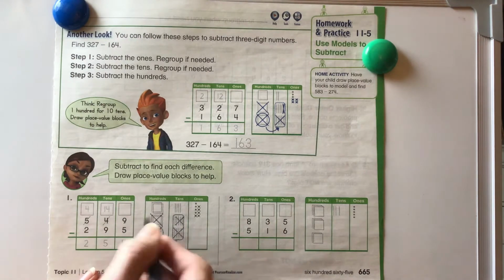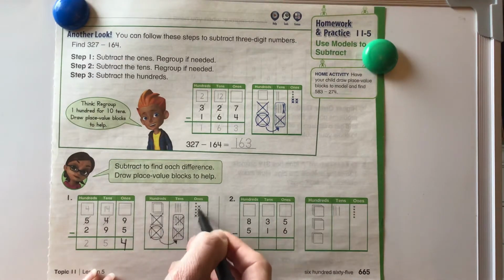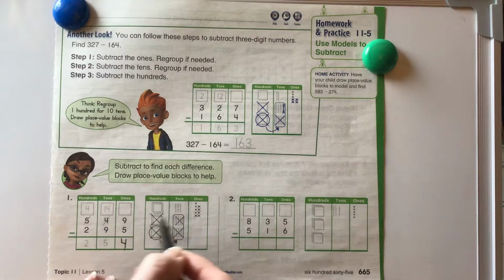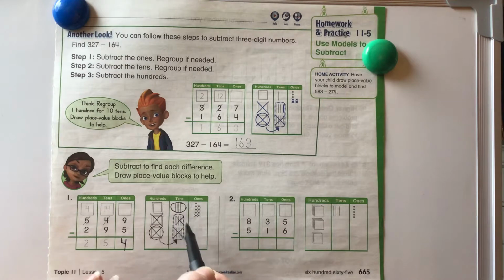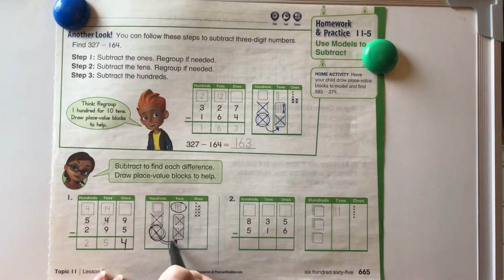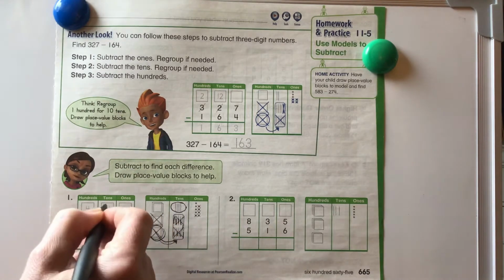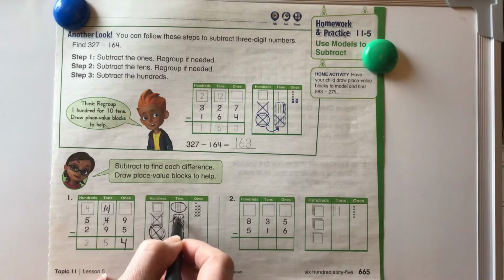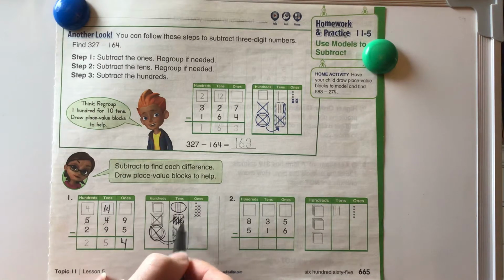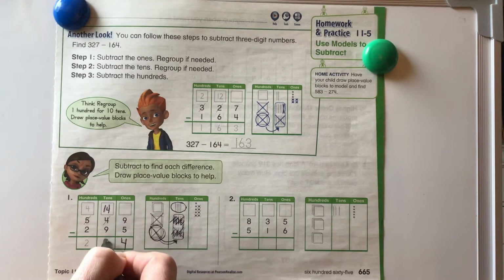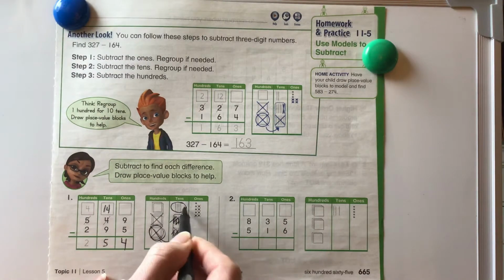9 minus 5 is 4. So we have our 9 minus 5 is 4. And then we have 4 here, and we're supposed to subtract 9 from it, but we don't have 9. We only had 4. So we took one group of 100, unbundled it into a group of 10. Now we have a total of 14, right? 10, 11, 12, 13, 14. So 14 minus 9, 1, 2, 3, 4, 5, 6, 7, 8, 9 gives us 5 left, 1 here and 4 here.